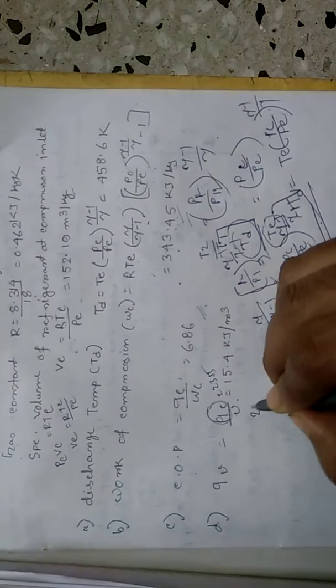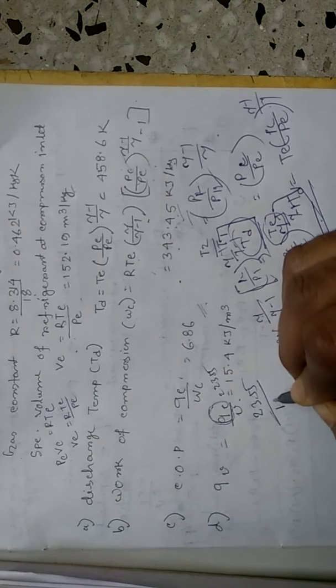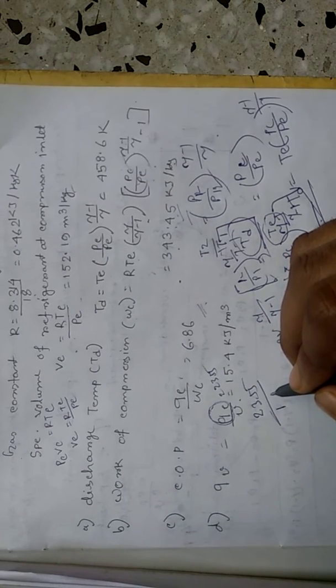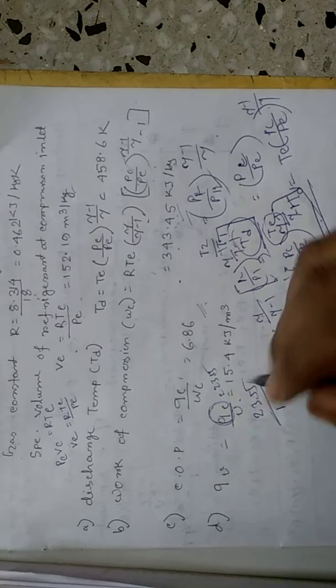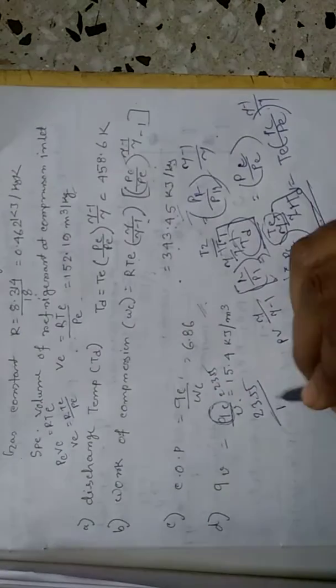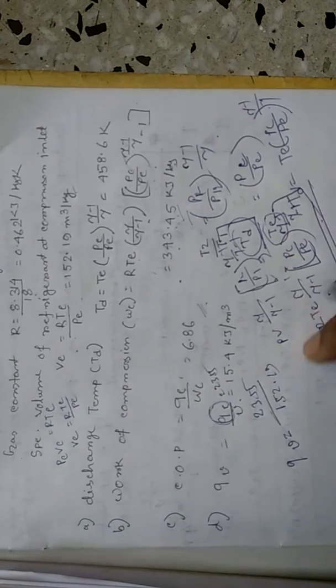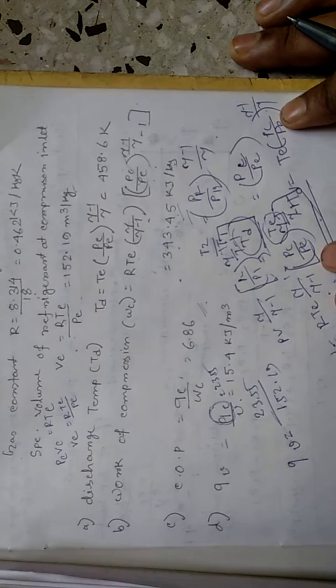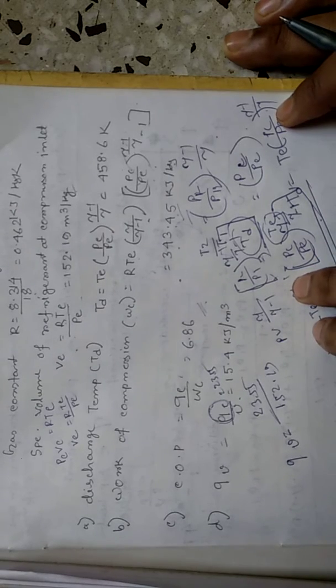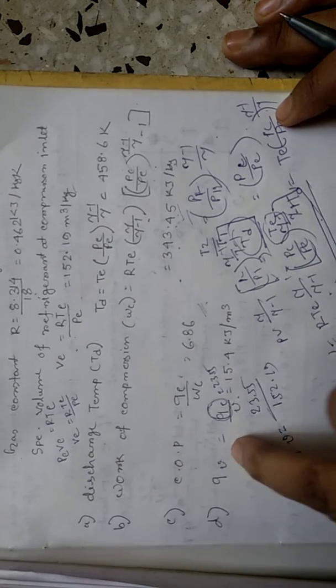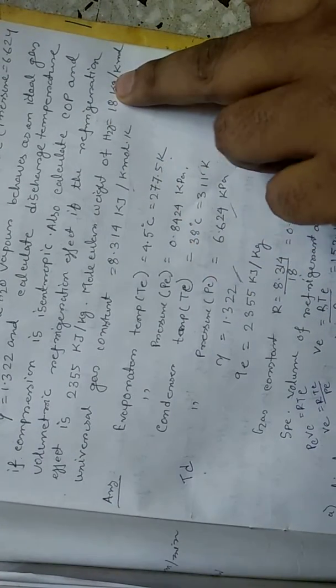You take 2355 divided by the specific volume of the vapor refrigerant. If you divide by this value 152, you can get the value of the volumetric refrigerant effect. So this is the refrigerant effect, 2355 kilojoule per kg.